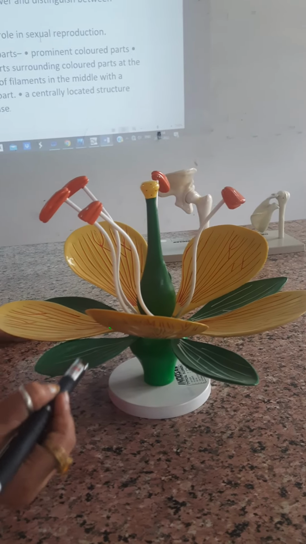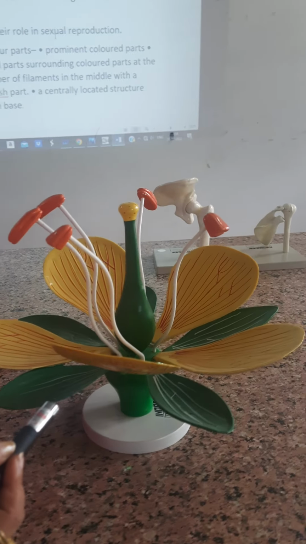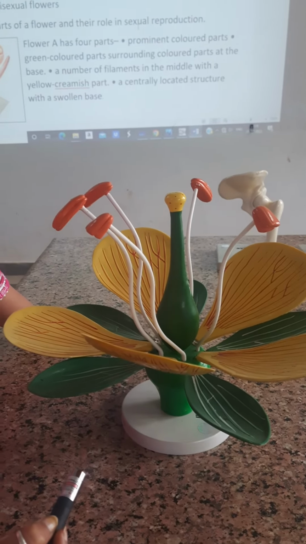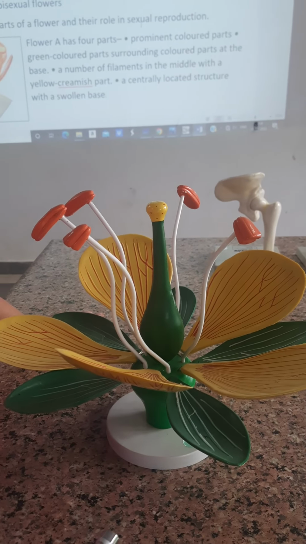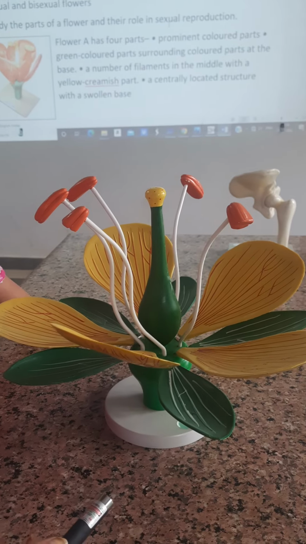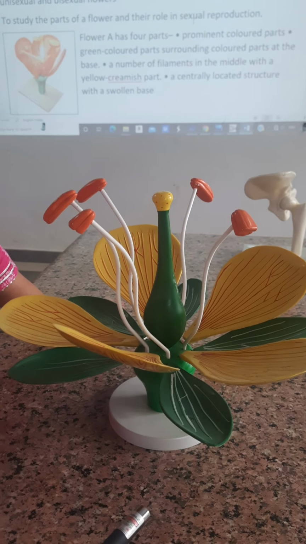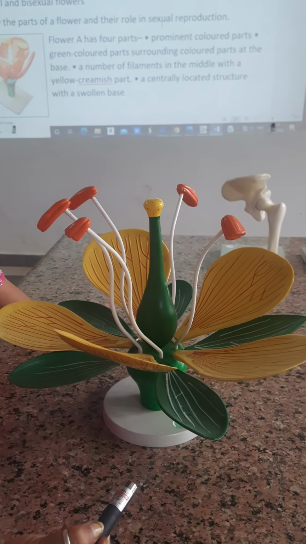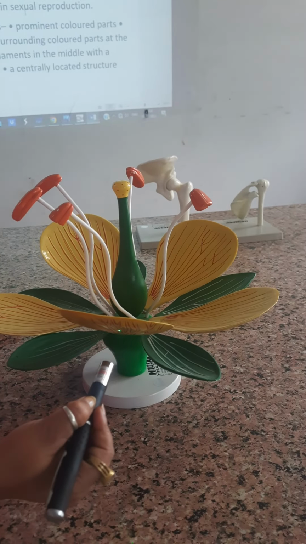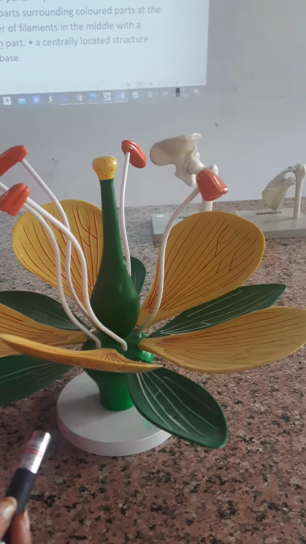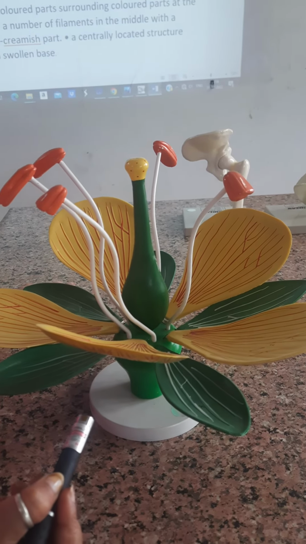Now we'll come to the different parts of the flower. The parts of a flower can be arranged into 4 whorls. The outermost whorl that you are able to see is of green color, and the single unit is termed as sepal, and the complete structure is termed as calyx. Now you are able to see the colorful part. This colorful part is termed as corolla, and the single unit is termed as petal.